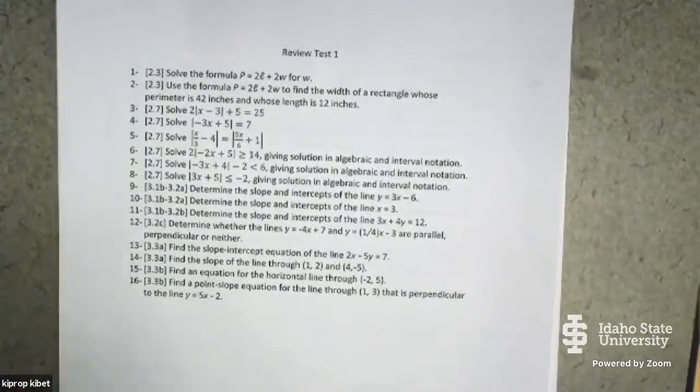Okay, so I can just project here. Are you guys seeing?